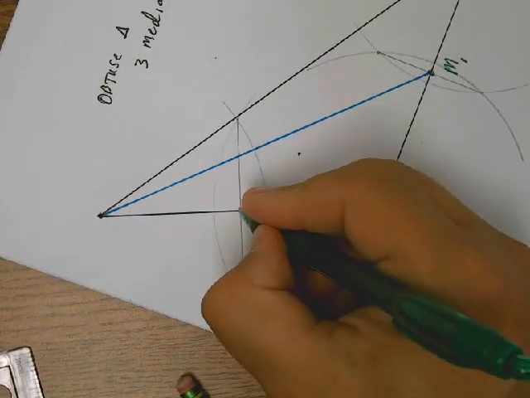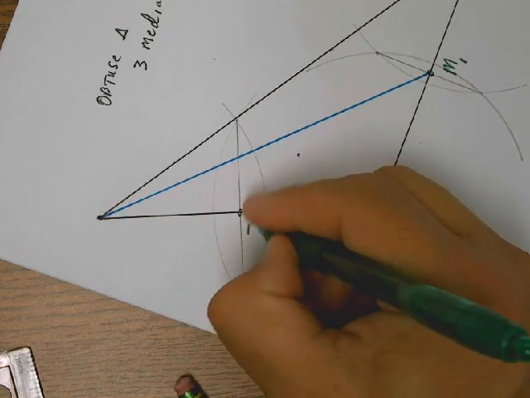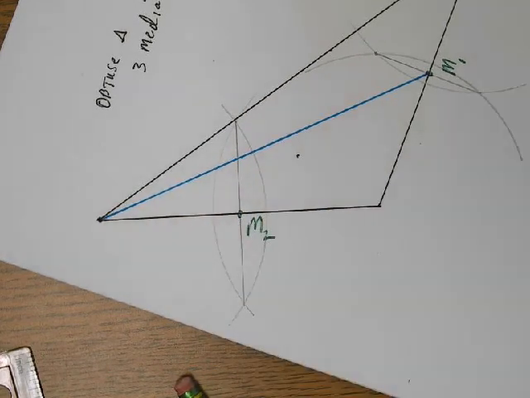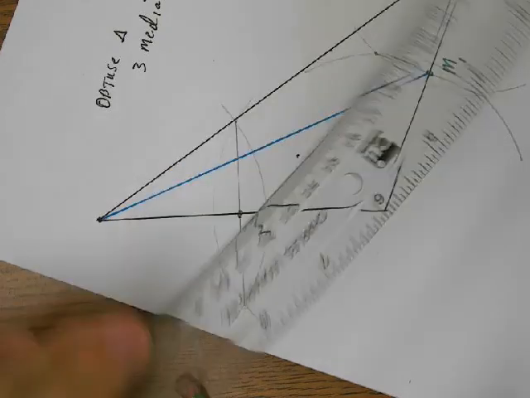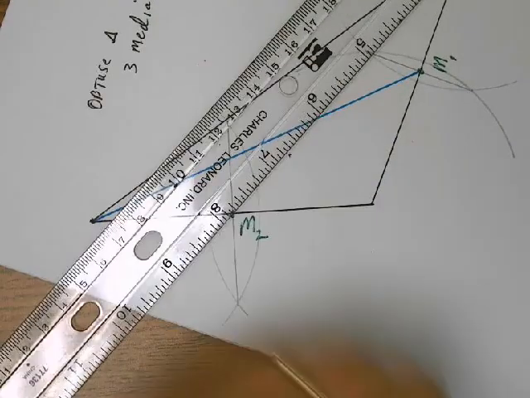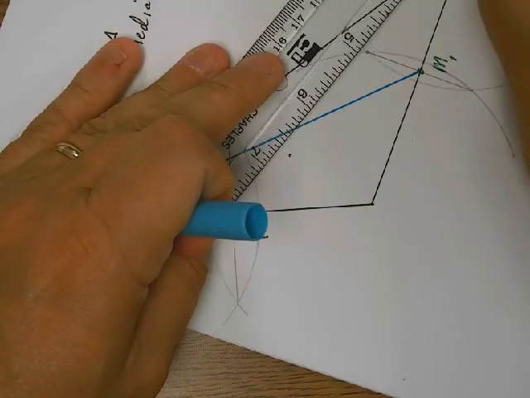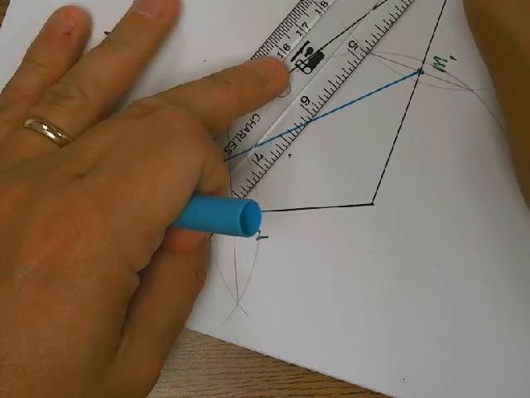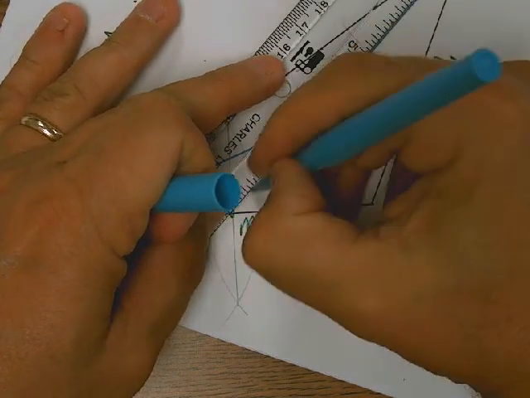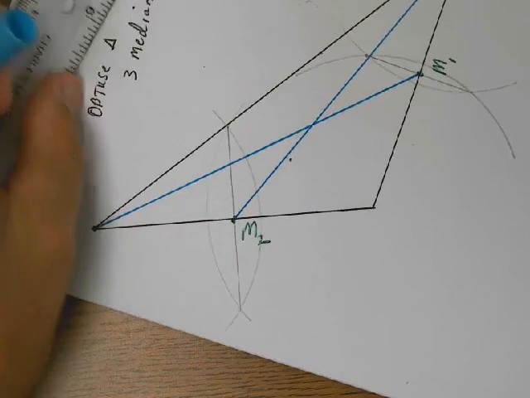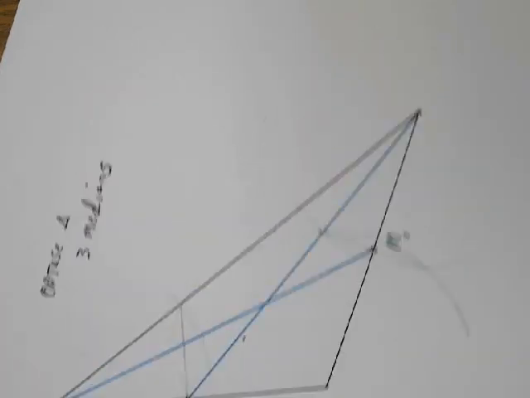Label the point there M2. That's midpoint number 2. Connect the midpoint with the opposite vertex. And we got 2 medians done.